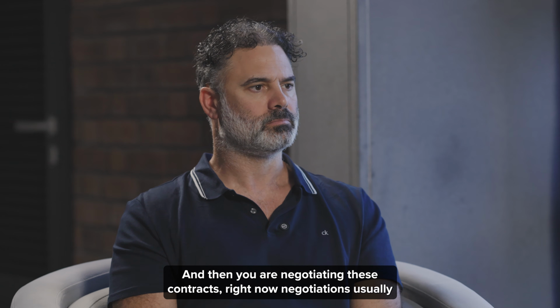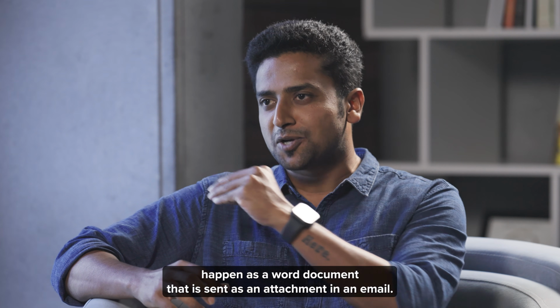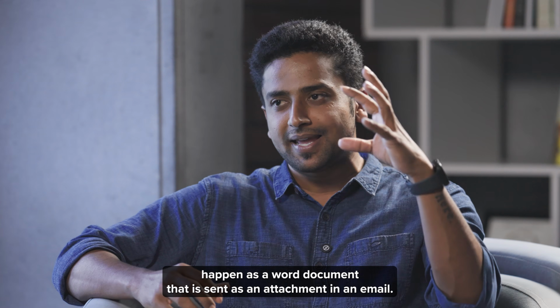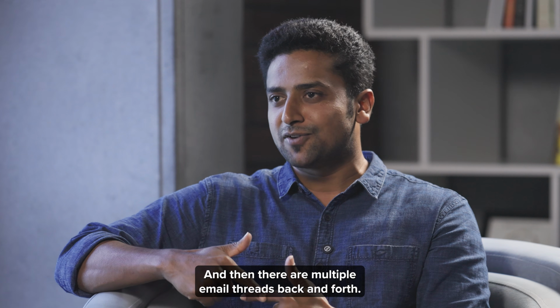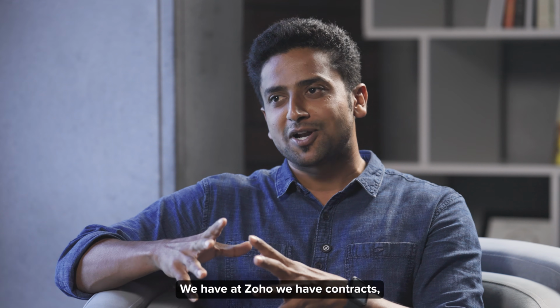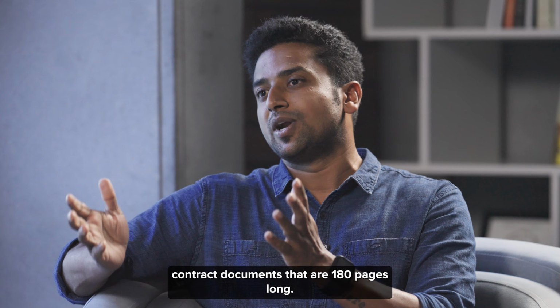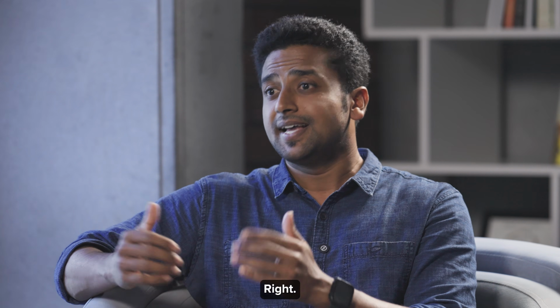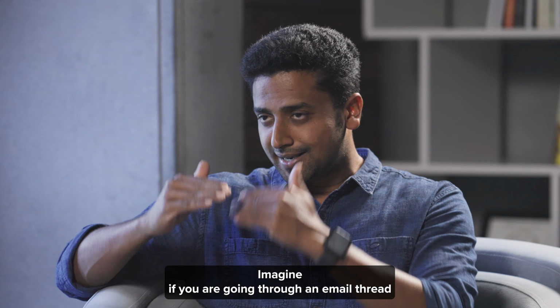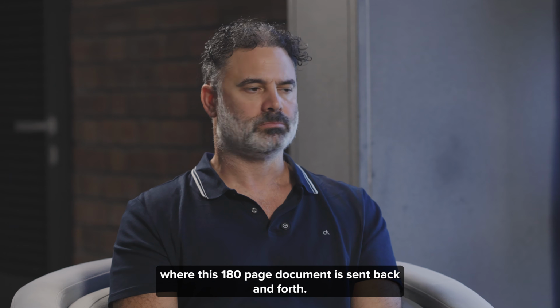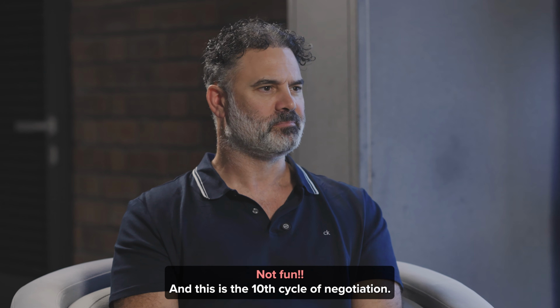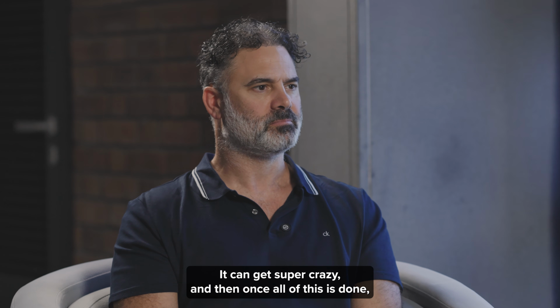And then you are negotiating these contracts. Right now, negotiations usually happen as a Word document that is sent as an attachment in an email, and then there are multiple email threads back and forth. At Zoho, we have contract documents that are 180 pages long. Imagine going through an email thread where this 180-page document is sent back and forth. Not fun. And this is the 10th cycle of negotiation, it can get super crazy.